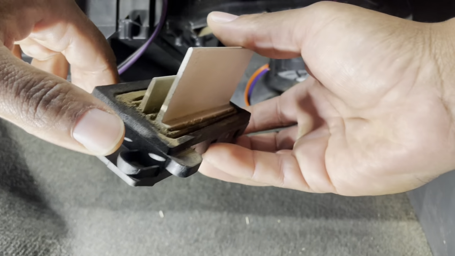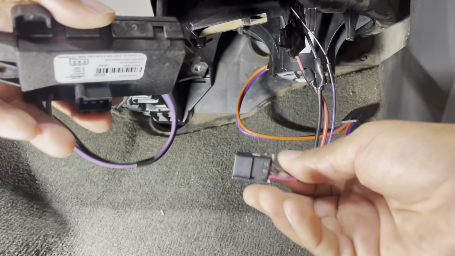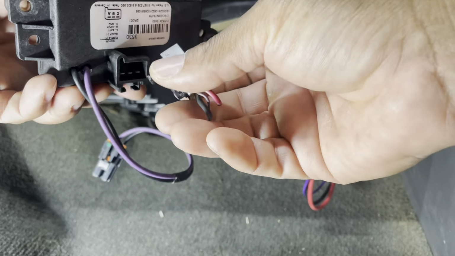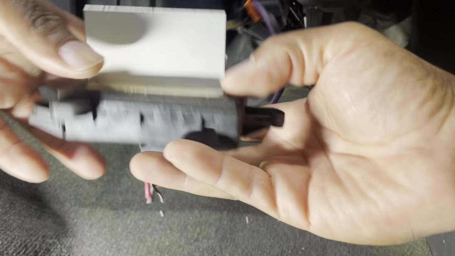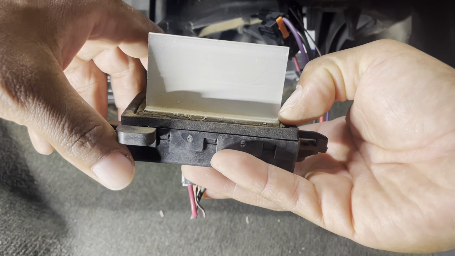But how it will work is, there's a plug, and I already snipped this off right here, but this was originally plugged into here, and that's what connected the blower motor and the resistor together. So you could test this a couple ways. One way is using a multimeter. It's pretty simple. If you have one, all you do is just hook it up, turn it to DC, and then put it to the blower motor resistor or the blower motor, and then send power to it, and it will tell you if there's current running through it.